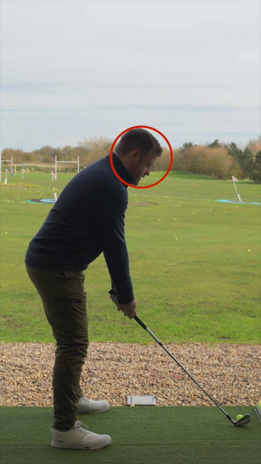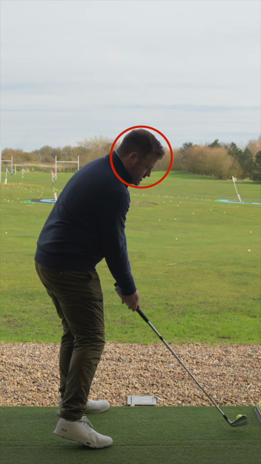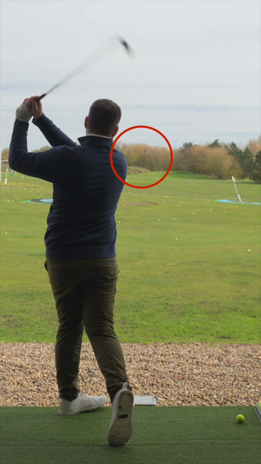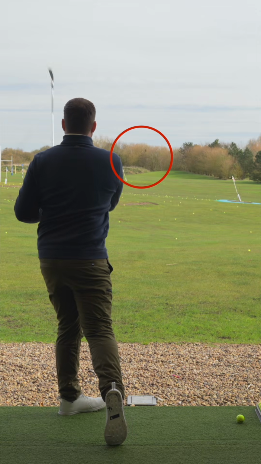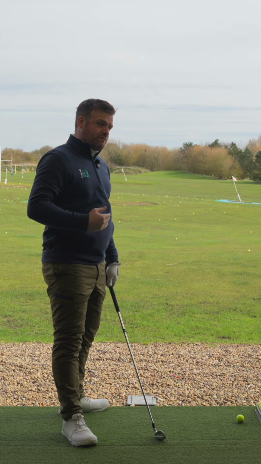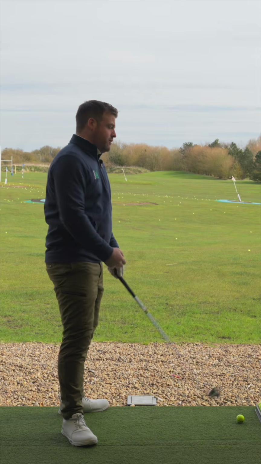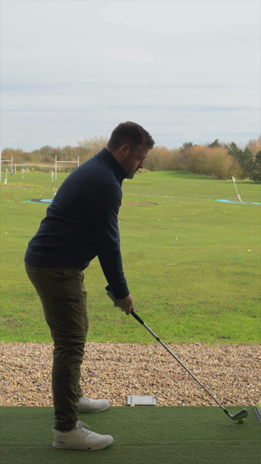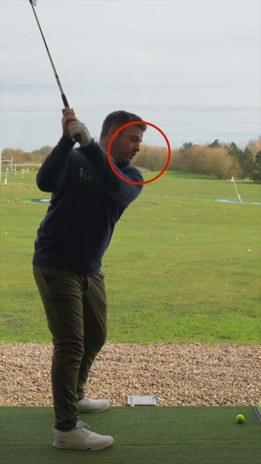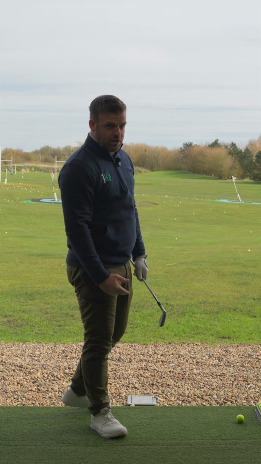what we'll see in most good players is that the head stays pretty steady in that circle through impact, through until we get to the finish. There will be a little bit of movement up and down and maybe a left to right, but generally it will stay in the vicinity of that circle. What we can see with players that move the head too much is they'll generally pop out or really lower the head out of that circle.